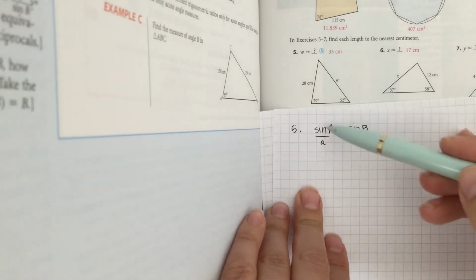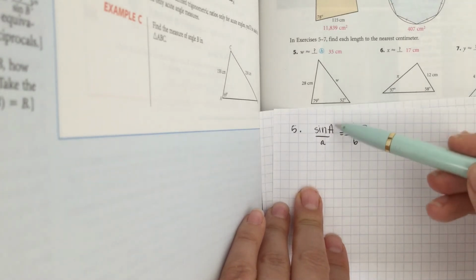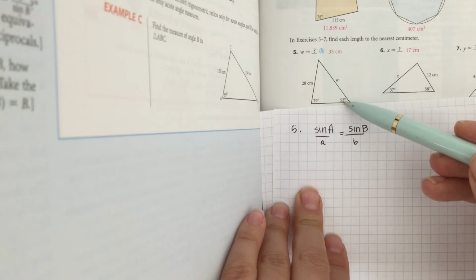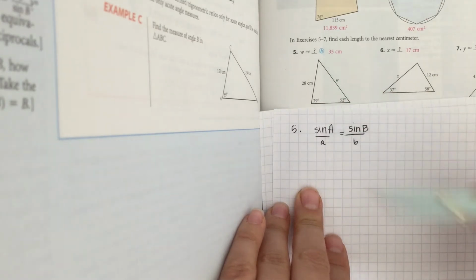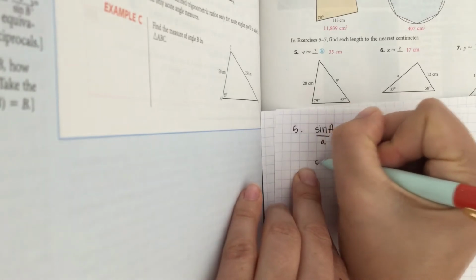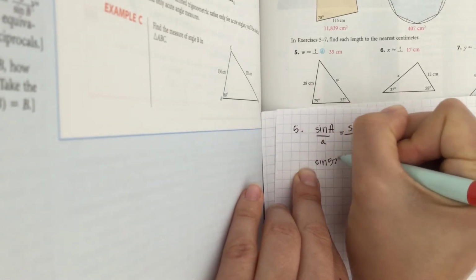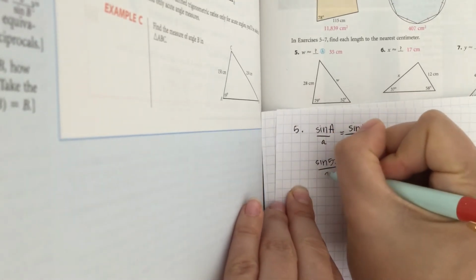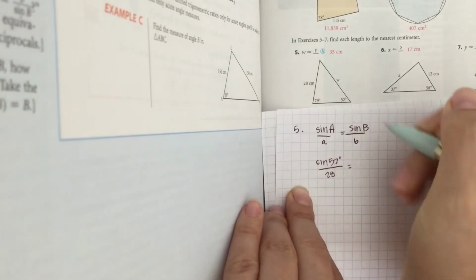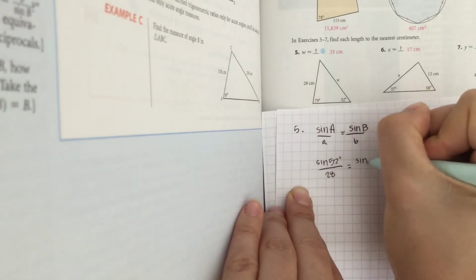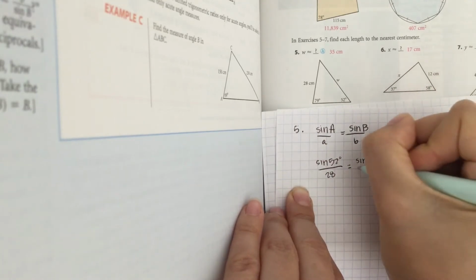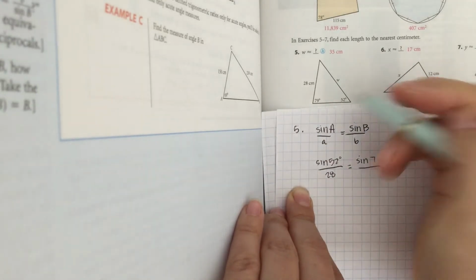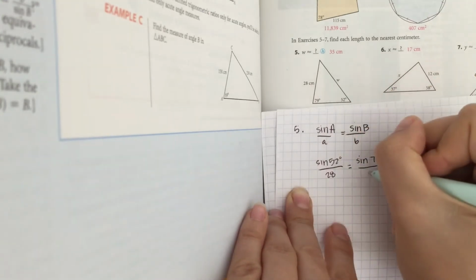So we always want to match up our opposites. So if I start with 52 degrees as my angle A, 28 has to be my side length. So we have sine of 52 degrees over 28 is equal to sine of angle B, so that's the second angle, 79 degrees, over its opposite side length, which is W.